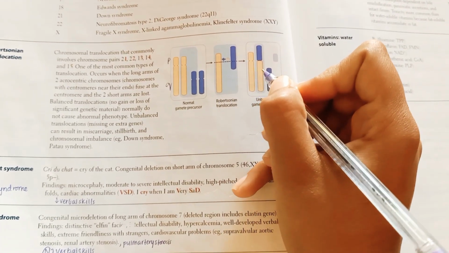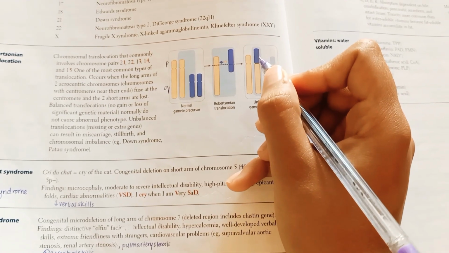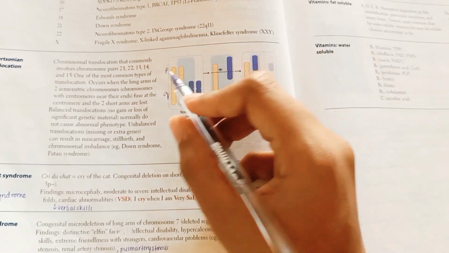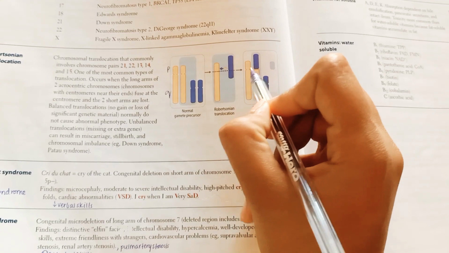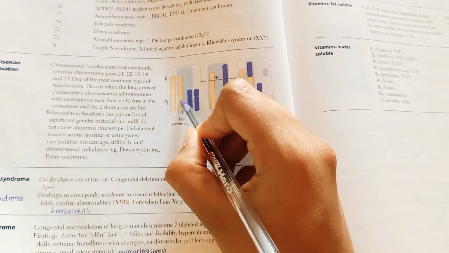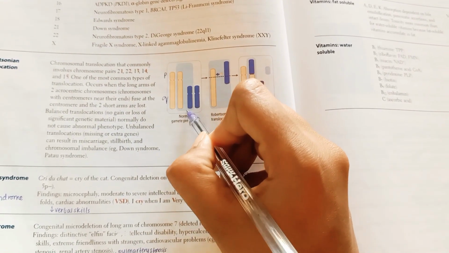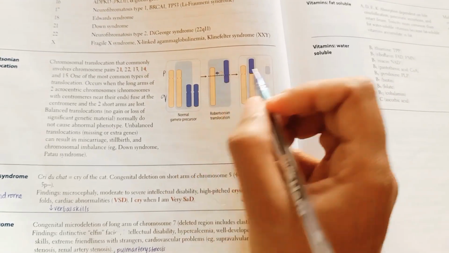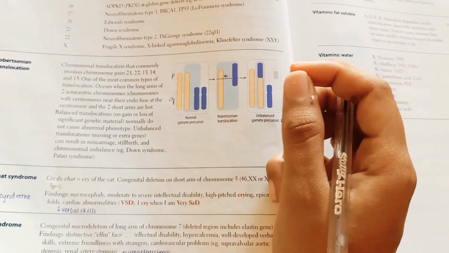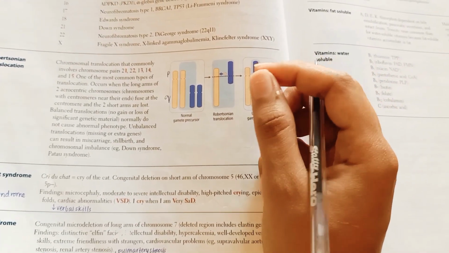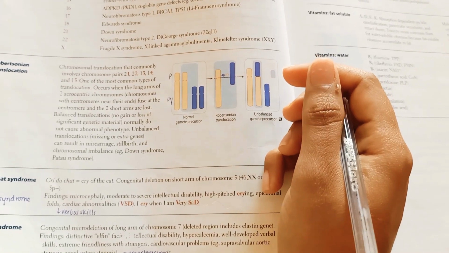That is, the long arm of orange and the long arm of blue are mixed together, whereas this part of the chromosome is as it is, and this one is now replaced with this, and still there is one more blue one, right? So the same, but some are lost, like the short part of the blue chromosome and the short part of the orange chromosome are lost.